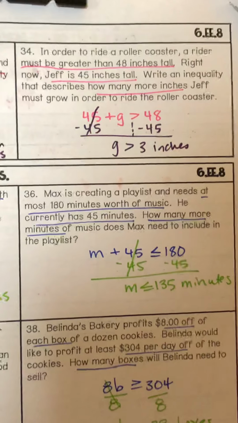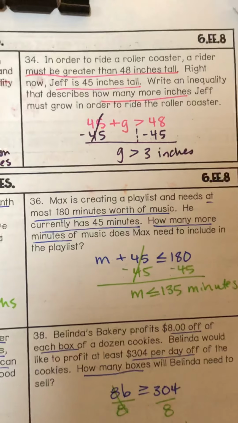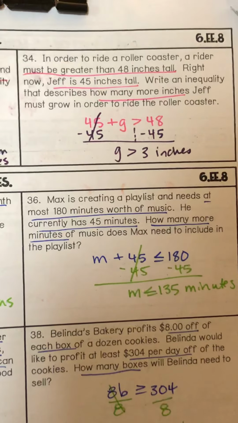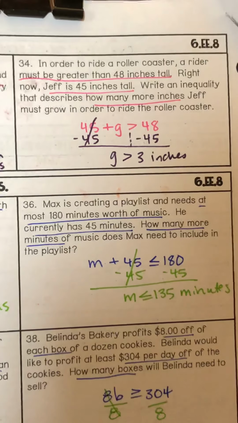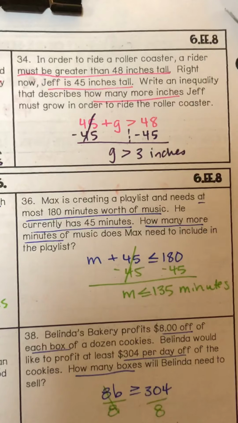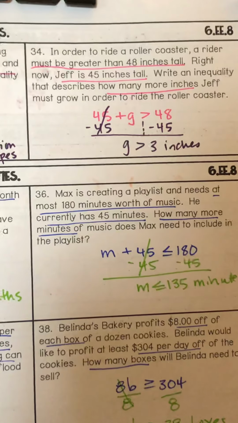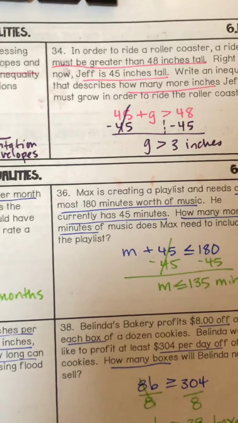34, in order to ride a roller coaster, a rider must be greater than 48 inches tall. Right now, Jeff is 45 inches tall. Write an inequality that describes how many more inches Jeff must grow in order to ride the roller coaster. So 45 plus G for grow is greater than 48. Subtract 45 from both sides, and Jeff must grow greater than 3 inches. So G is greater than 3.